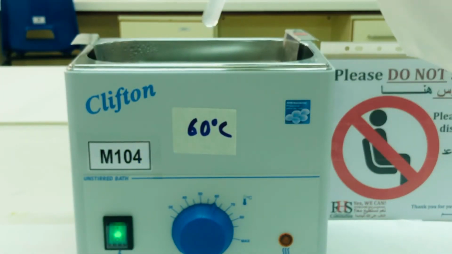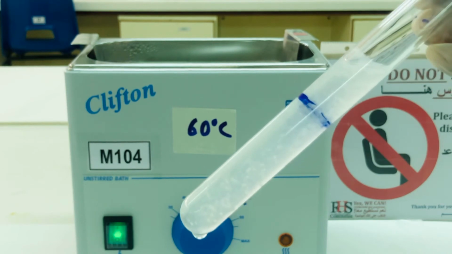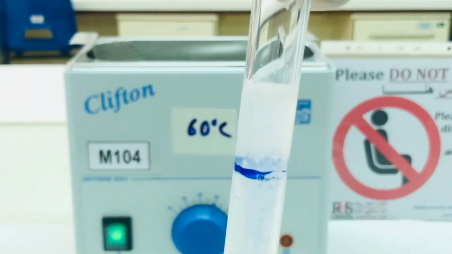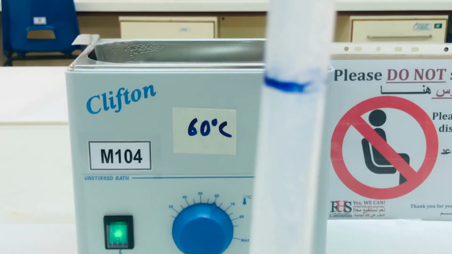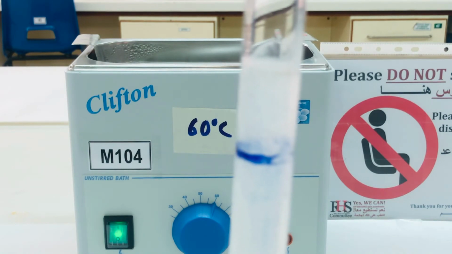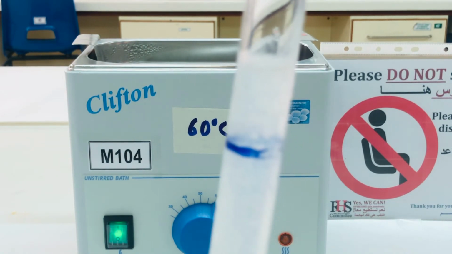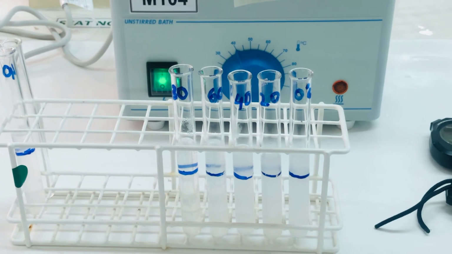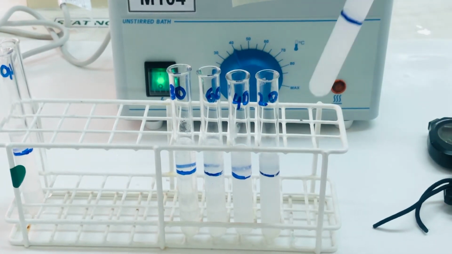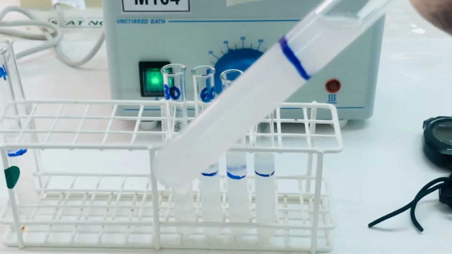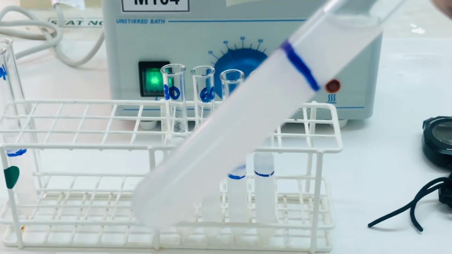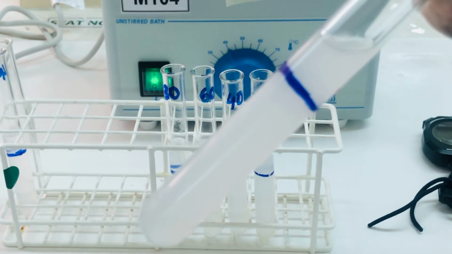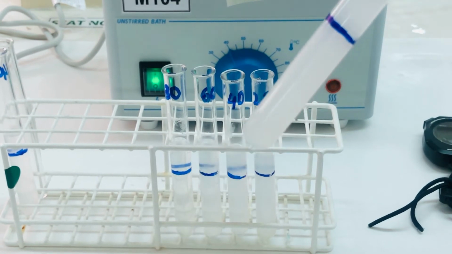For the sample kept at 60 degree, you can see the curdling of milk has taken place. The top part has become transparent. You can see casein protein settling down, and we have noted down the time taken in curdling of the milk. For all the samples, the time has been recorded. What is observed is in 0 degree, there is no change. There is no curdling of milk, no settling of casein protein, and almost no change is observed for 0 degree temperature.